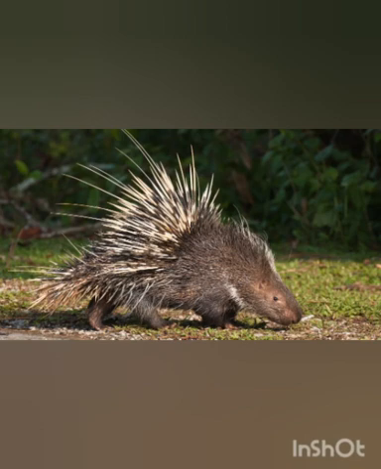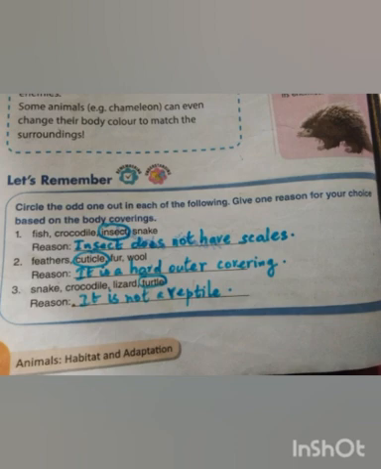So next one is, let's remember. You have to circle the odd one out in each of the following and give one reason for your choice based on the body coverings. So first one, fish, crocodile, insect, snake. Out of the four, the insect is the different one because the other three are reptiles and they have scales, but the insect is not a reptile and does not have scales.